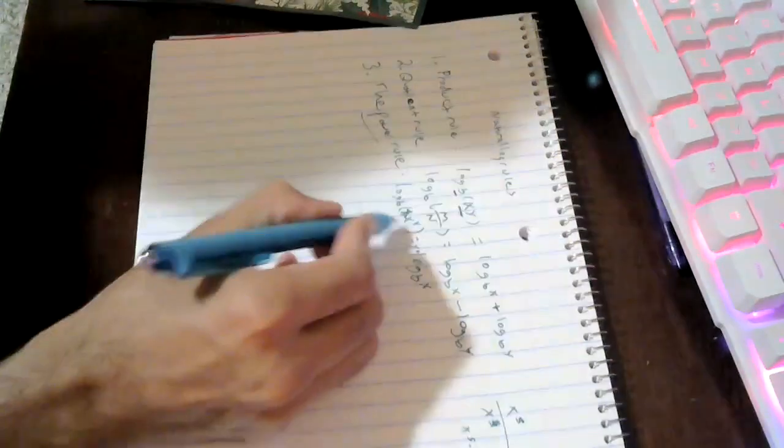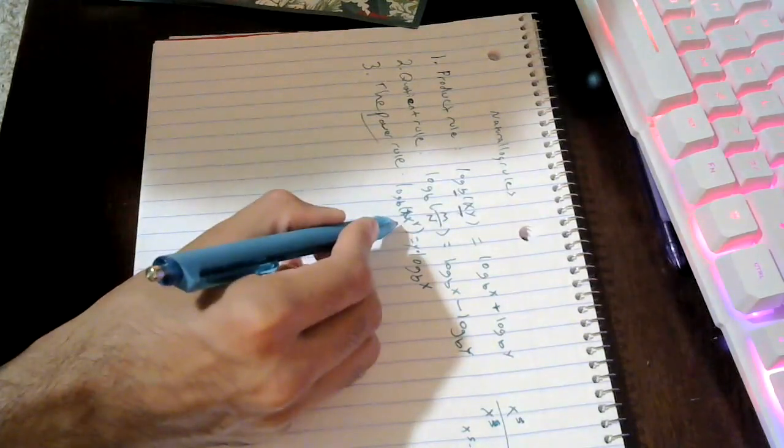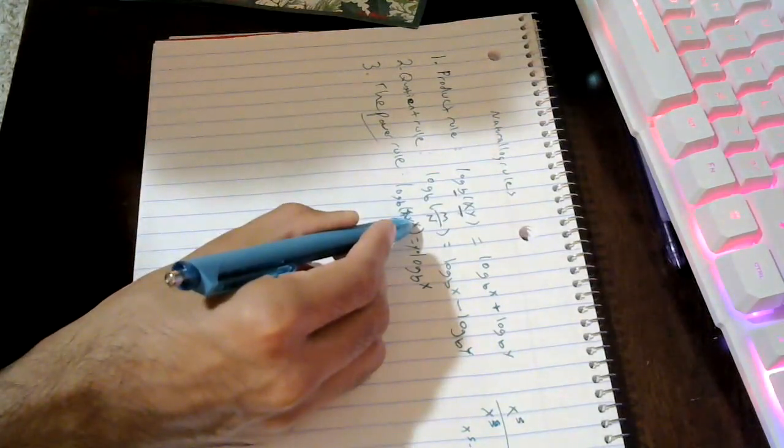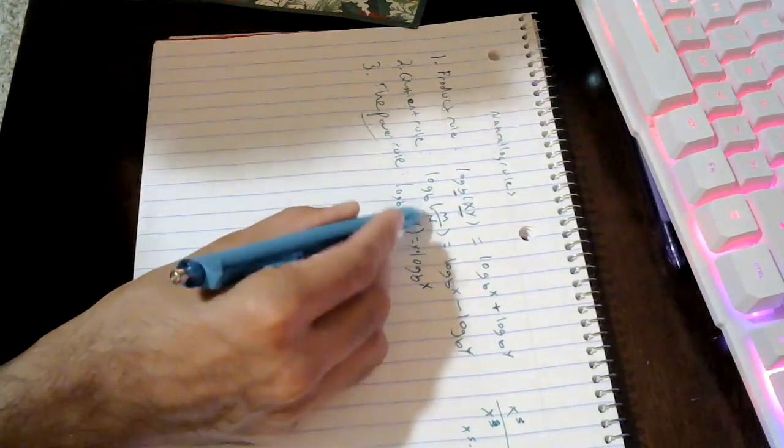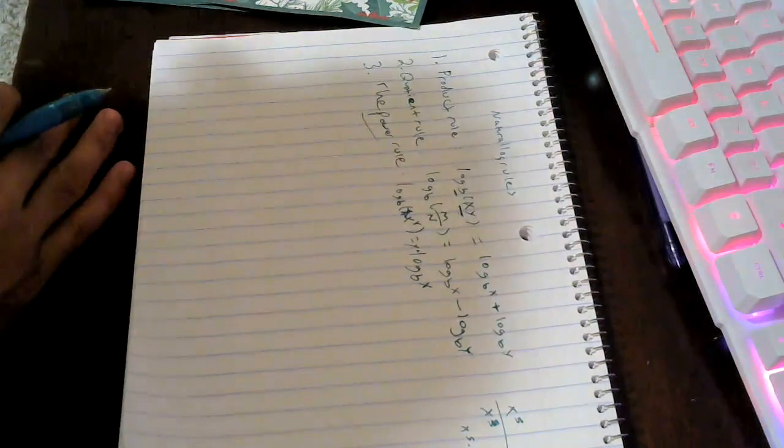Those are the three main rules we have to know. The important thing to highlight is that when you have a constant as an exponent, you can move it to the front and rewrite it like that. So now let's go through some examples.